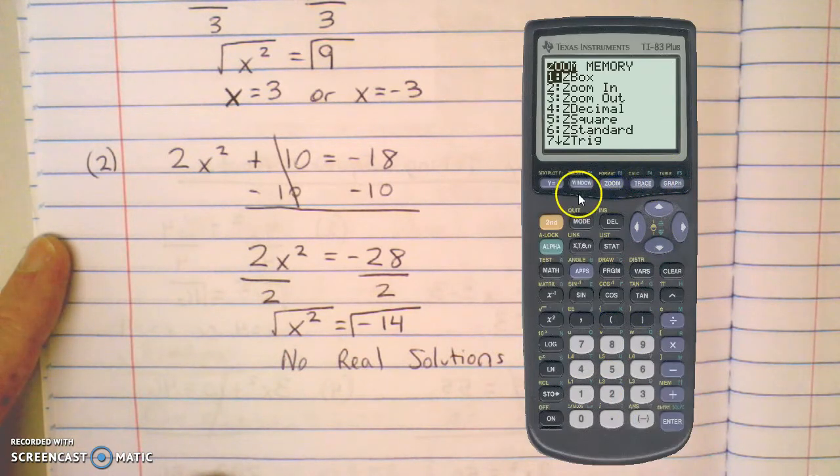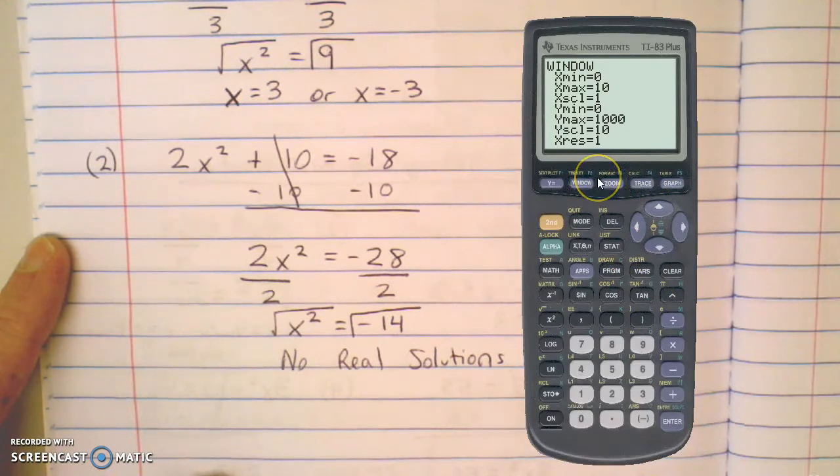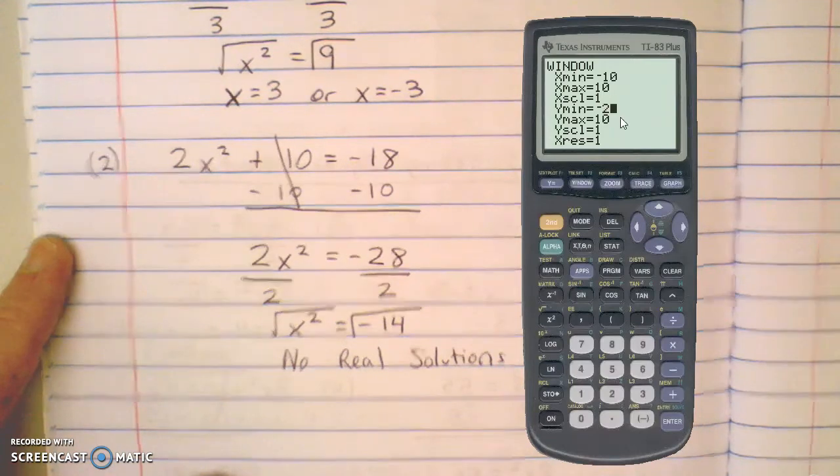That's not a good window. We'll do the standard window first. Nope, still not seeing anything, so I'm going to zoom out for this one. Let's make this about negative 20 and see if that changes.